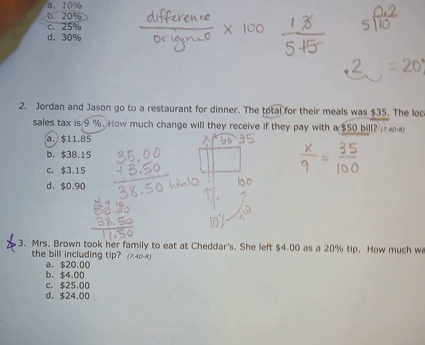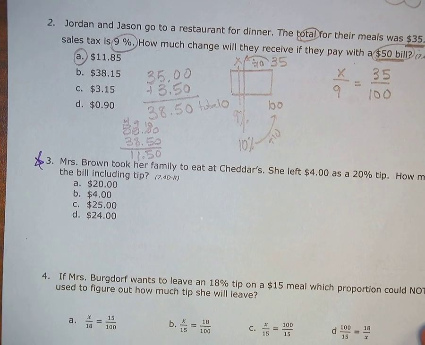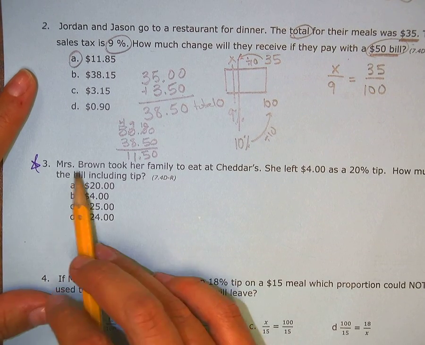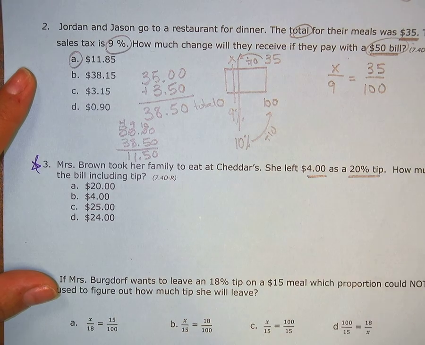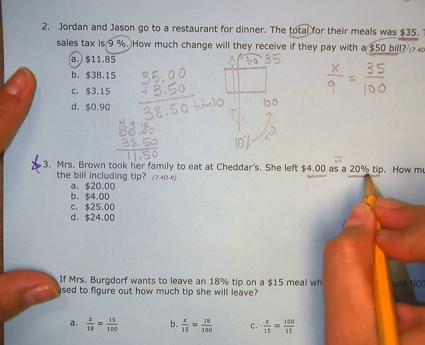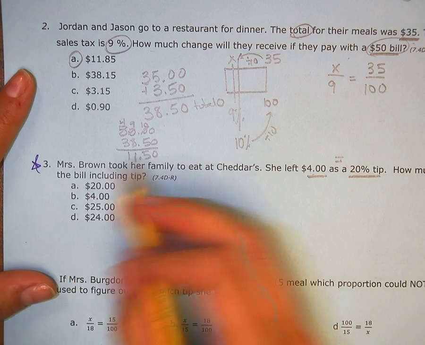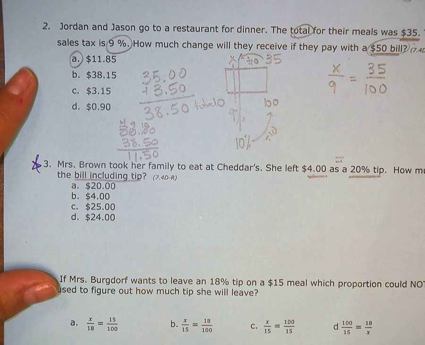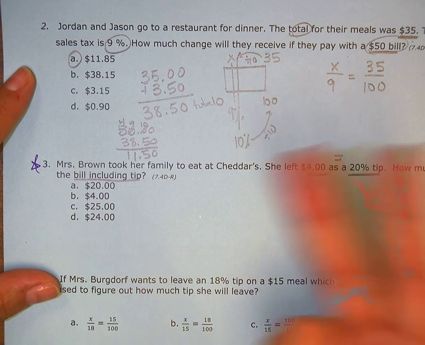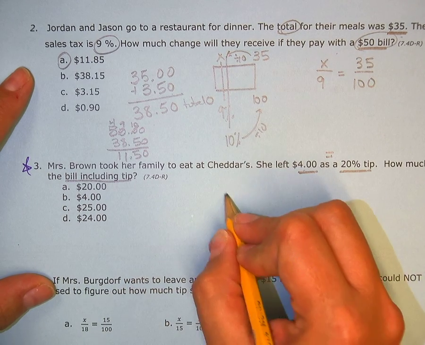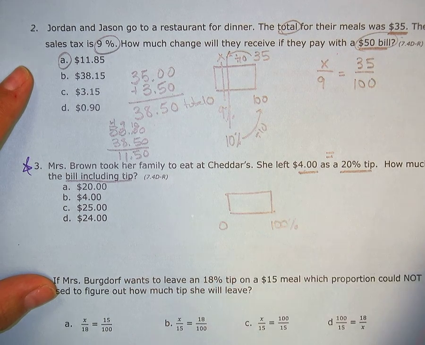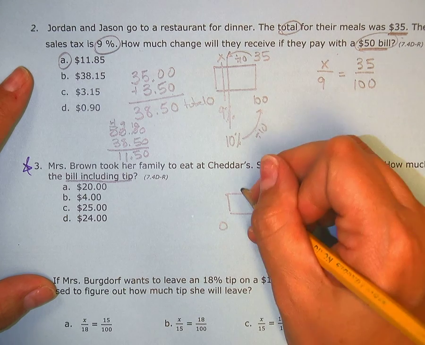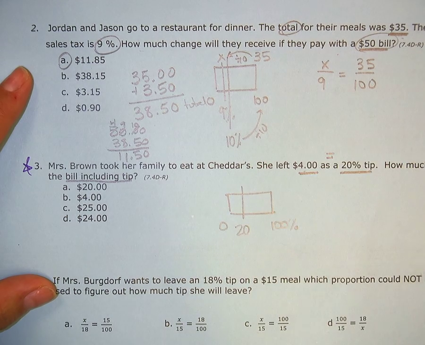All right. Now let's look at number 3. Number 3, y'all didn't do that hot on. Ms. Brown took her family to eat at Cheddar. She left $4 as 20%. That tells me that $4 is equal to 20%. How much was the bill, including tip? This is another one of those two-step problems. So let's go ahead and set up my percent bar. 0, 100%. It says $4 is 20%. So this is 20%, and it equals $4.